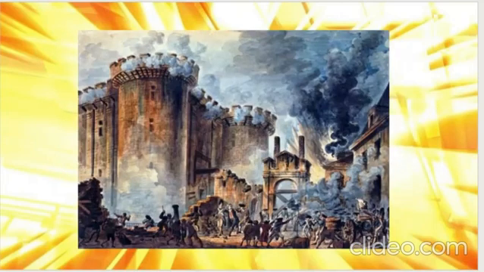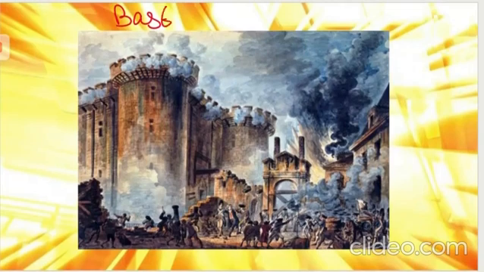Now this is a picture. What does it look like? It looks like a fort. It looks like a palace. Yes, we are correct. This is basically known as the Bastille. It was the Bastille in Versailles. Where is Versailles? Again in France. So this was the Bastille.